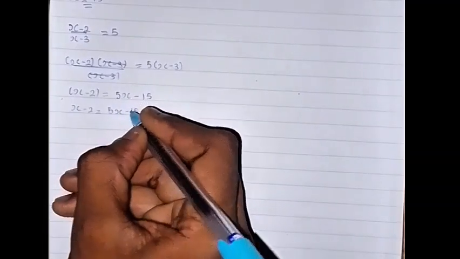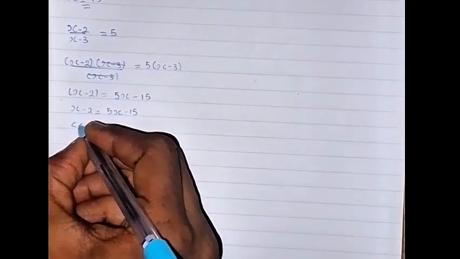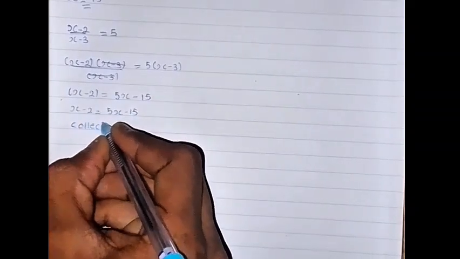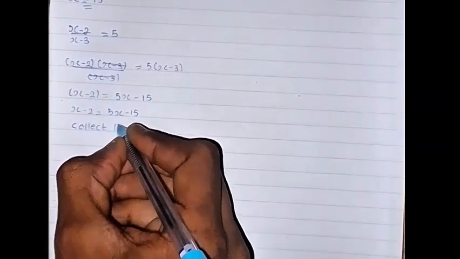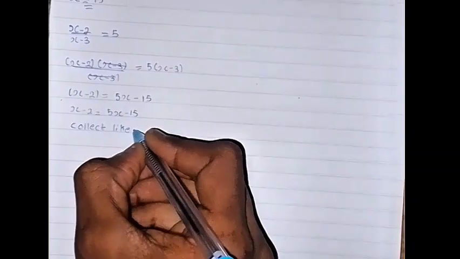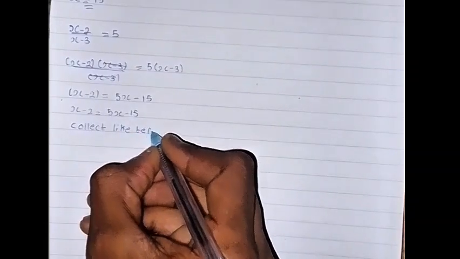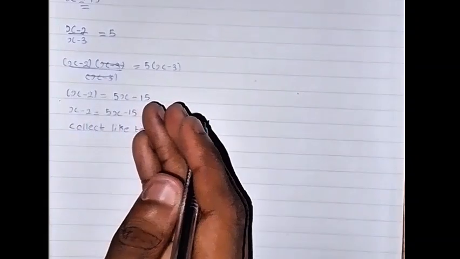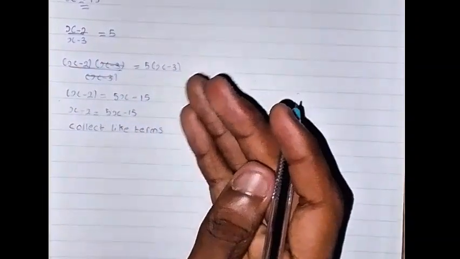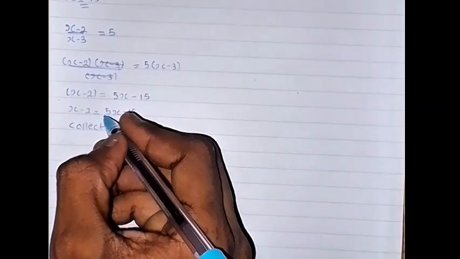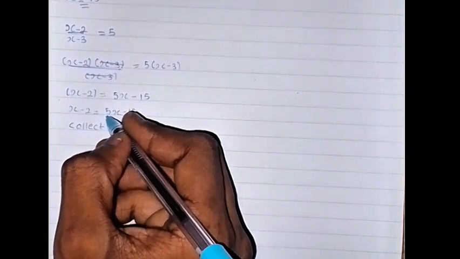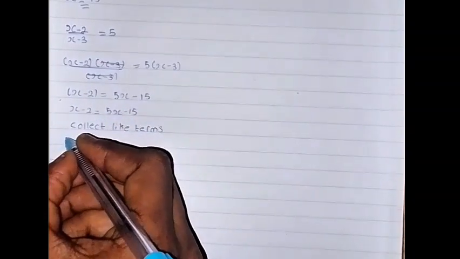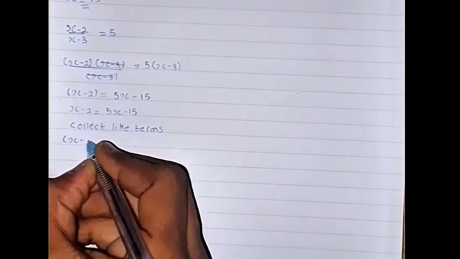As we did for the first question, we're going to collect like terms. Alright, we're going to take x to the left hand side and we're going to take the constants to the right hand side. To take x to the left hand side, I will subtract 5x from both sides. So first, we'll subtract 5x from both sides.